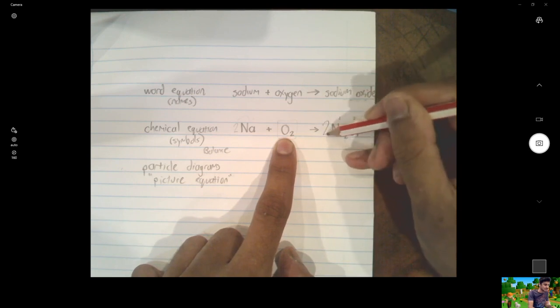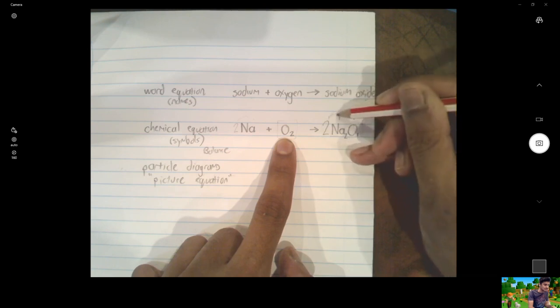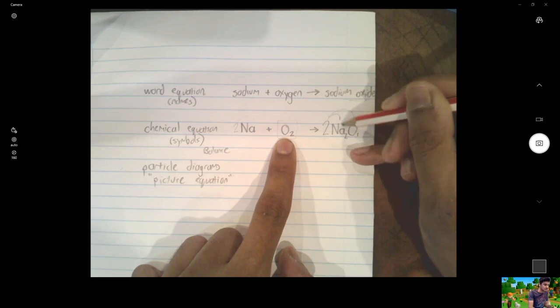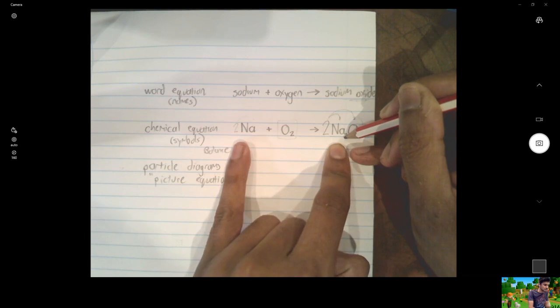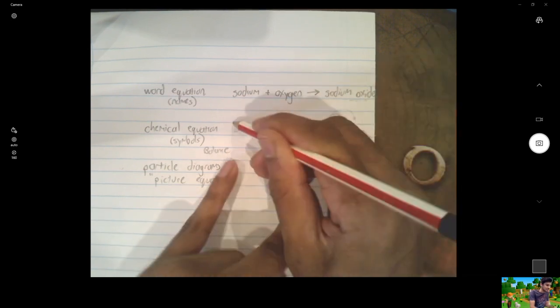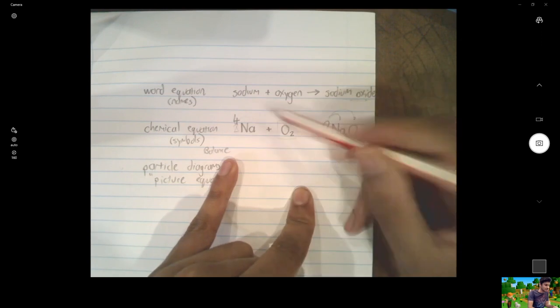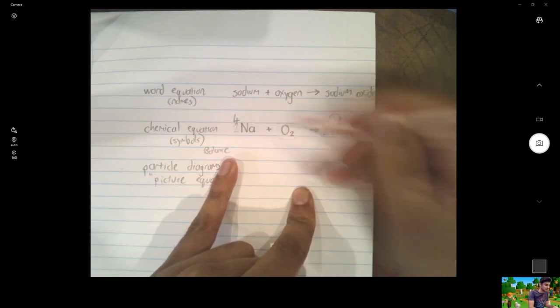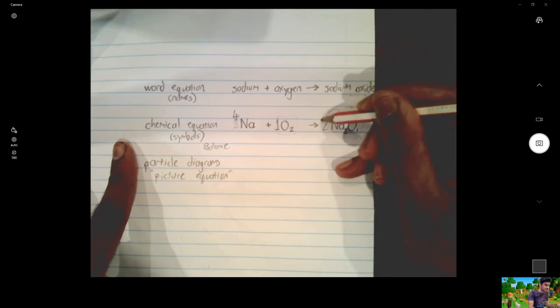So if I put a 2 here, that does indeed multiply and give me 2 oxygens, but it also changes my sodiums, because now I'm going to have 4 sodiums on the right-hand side. On the left, I had 2, so I'm going to change the big number into a 4. So my balanced equation will read 4Na plus O2. You can put a 1 in front, it's not compulsory, but it helps me know that I have checked that the oxygens are balanced. Gives me 2 Na2O.